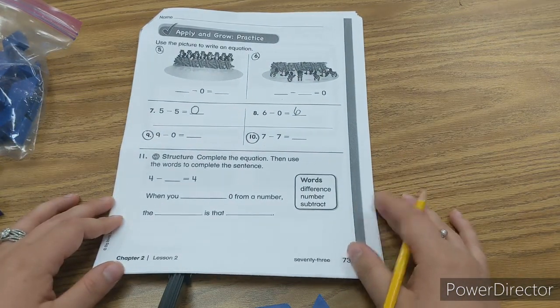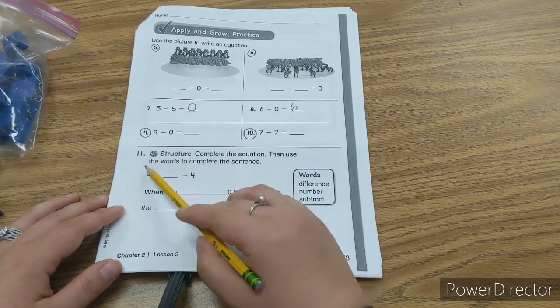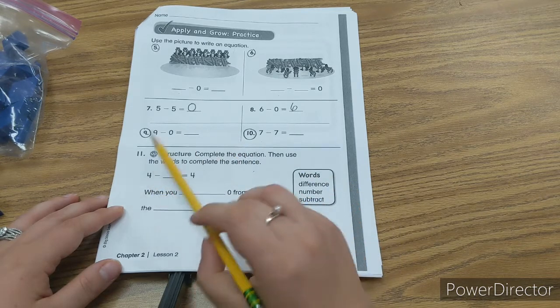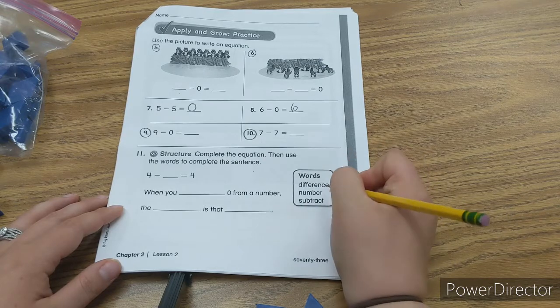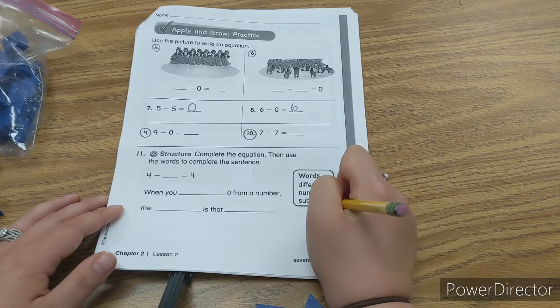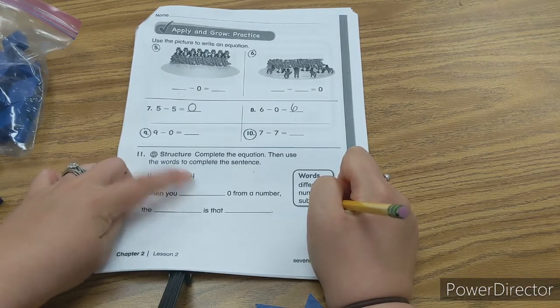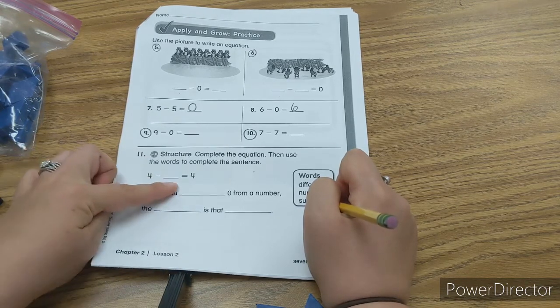Now, number 11 says, complete the equation, then use the words to complete the sentence. Okay? So, these are the words right here. Difference, number, and subtract. 4 minus blank equals 4. Is it going to be 4 minus 4 equals 4 or 4 minus 0 equals 4?